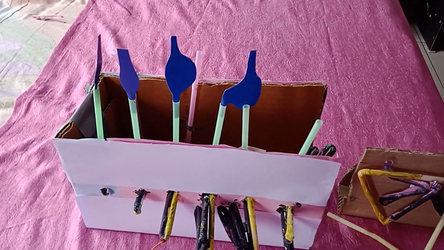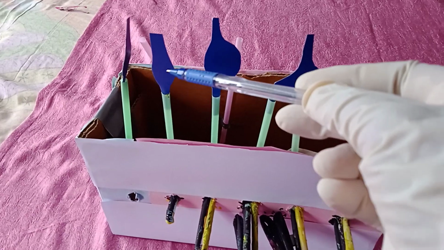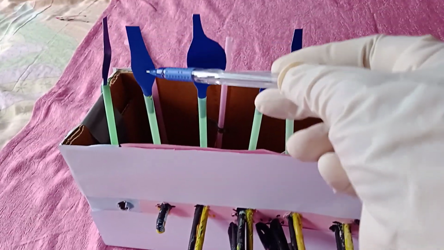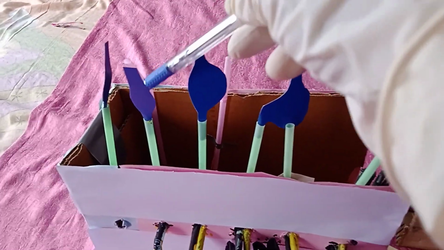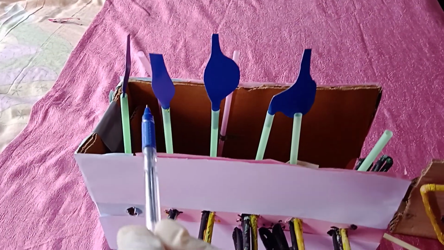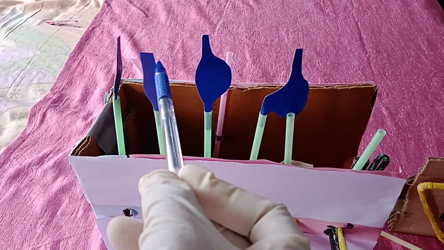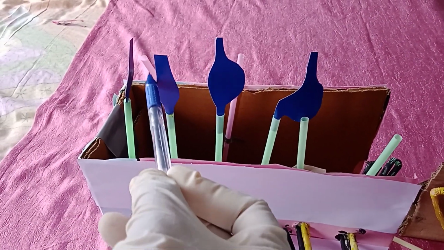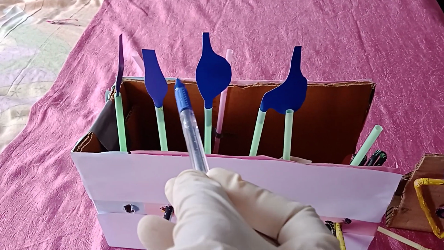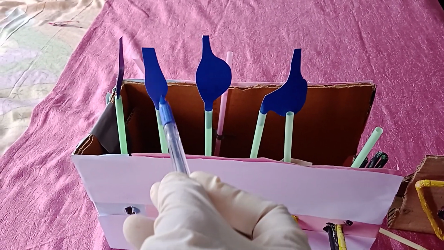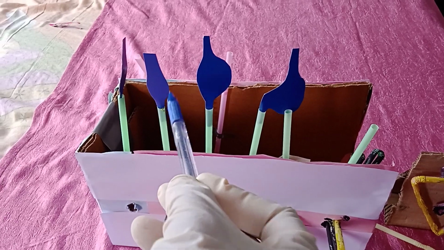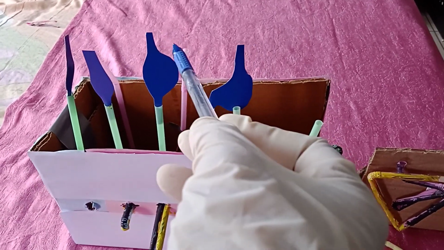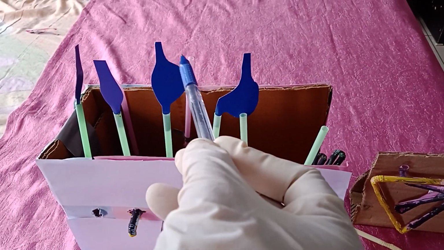So there are two surfaces. This one is now anterior surface and here is the posterior surface, and there are two borders. This is right border and this is left border. Right border is also known as lesser curvature and left border is also known as greater curvature after the rotation. Now this is right and this is left.